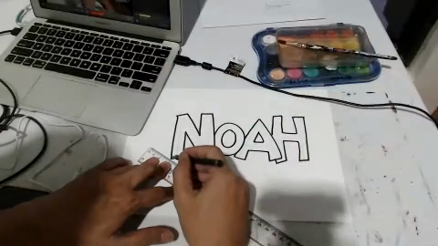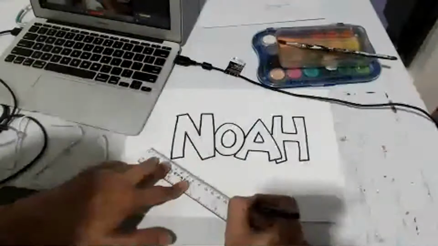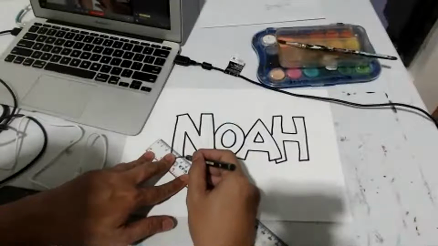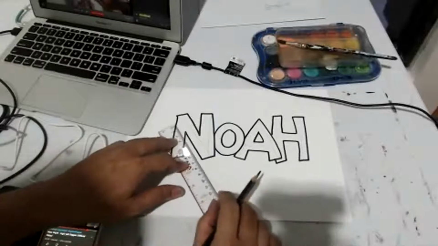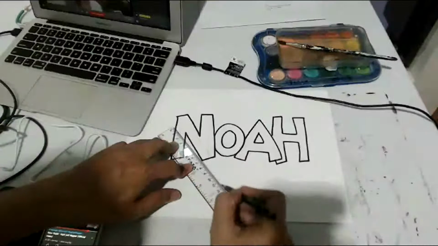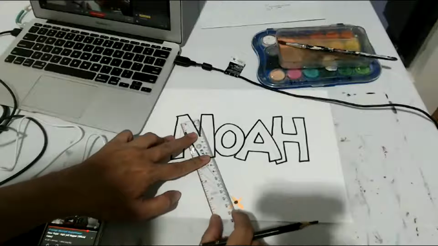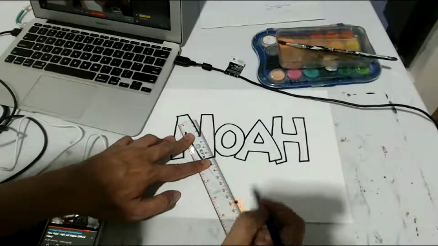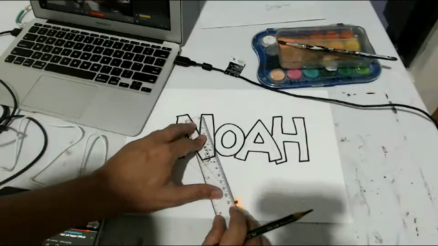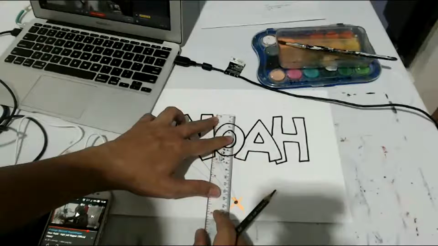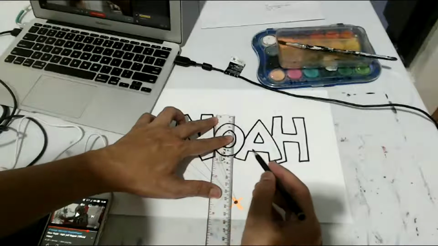We're going to use one point perspective like that. Everything goes to this point, this one and this.